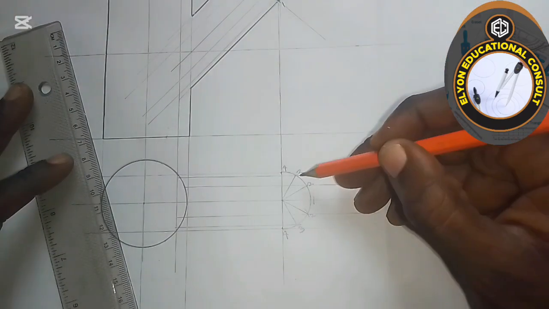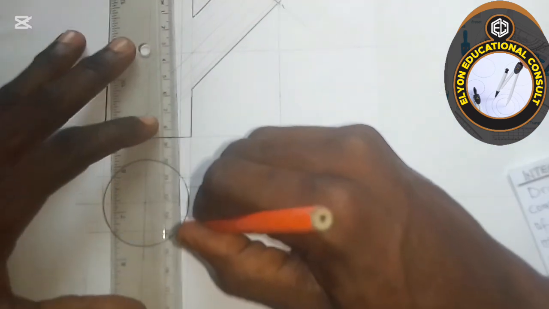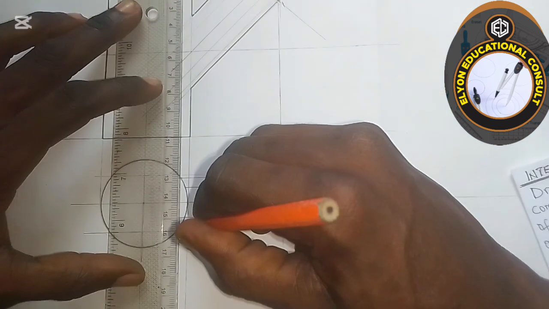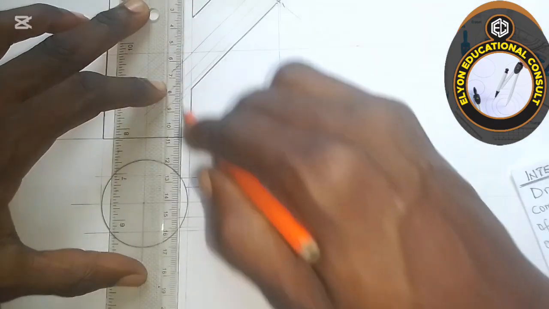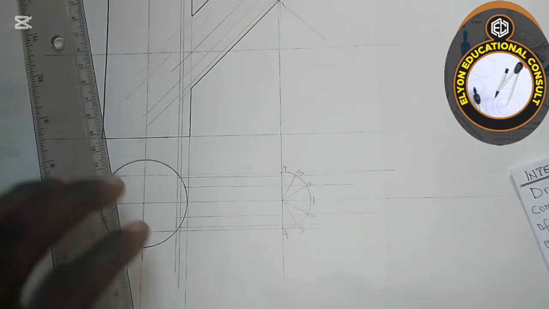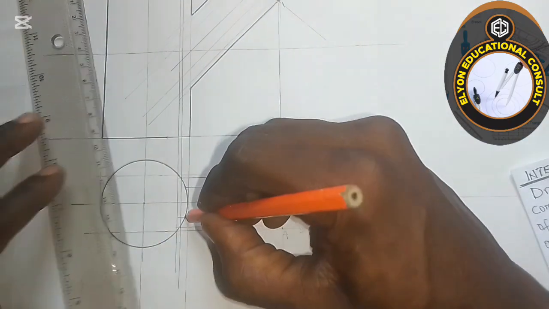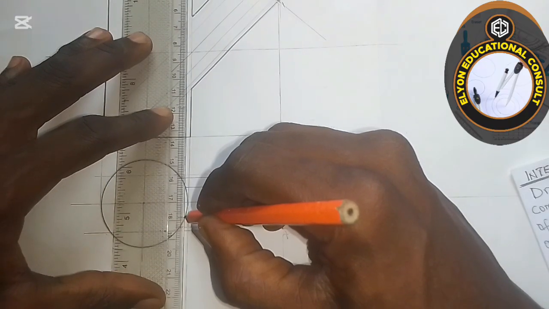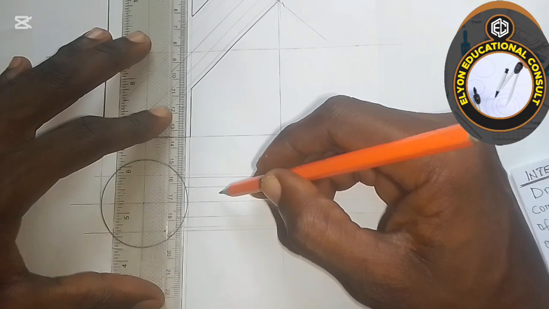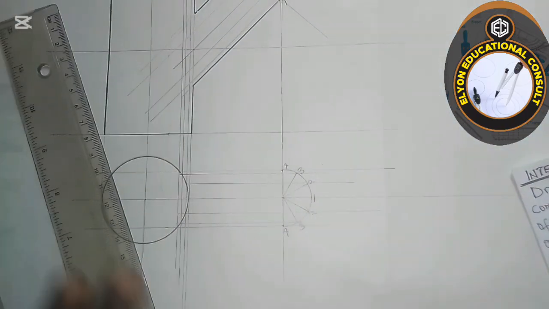Then go to 3. Now this is 3 and 3 here as well. So I'm going to produce a vertical line like that as well. Then we go to the next one, 2. This is 2 and this is 2 here. So I'm going to produce a vertical line as well that way.